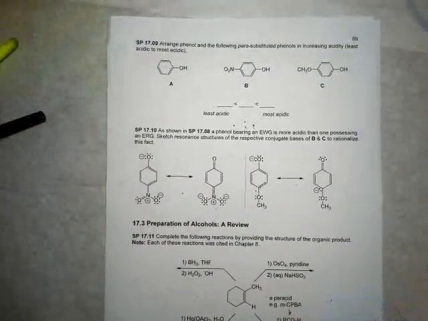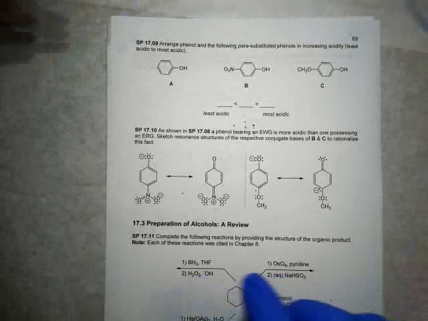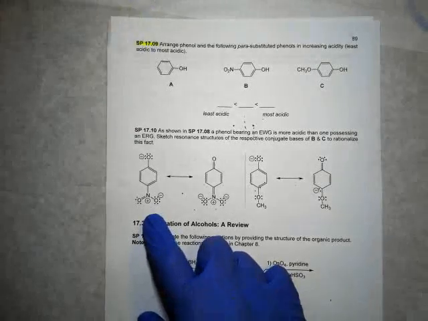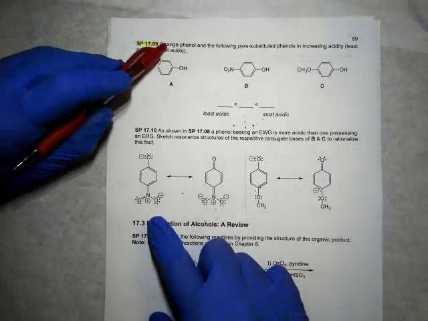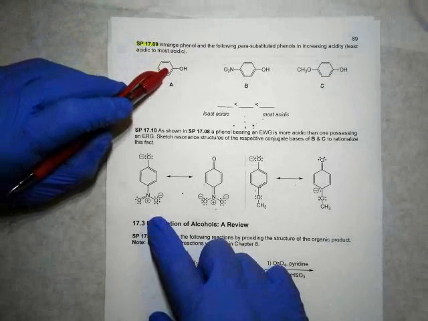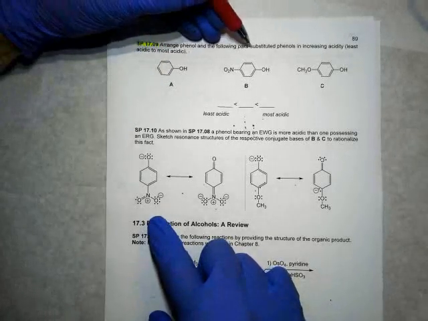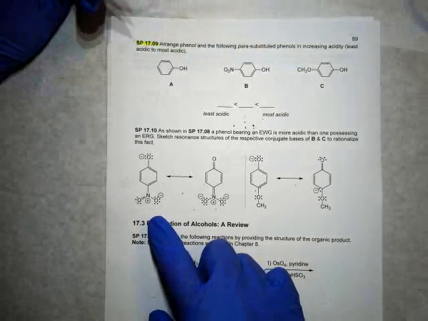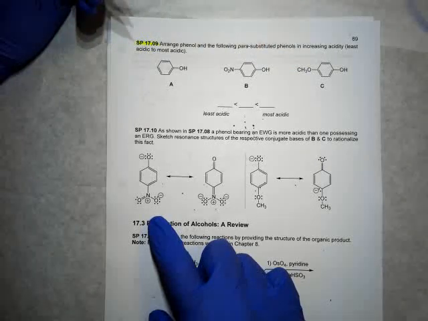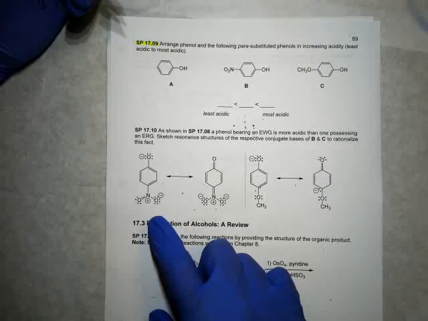Folks, this is something I want you to be able to do. Look at sample problem 17.09. Let's read that. It says arrange phenol and the following para-substituted phenols, this one as well as this one, in increasing acidity. In other words, the least acidic to the most. Well, you're not given the pKa values, but you really don't need the pKa values. All you have to do is look at the groups that are attached to the aromatic ring.